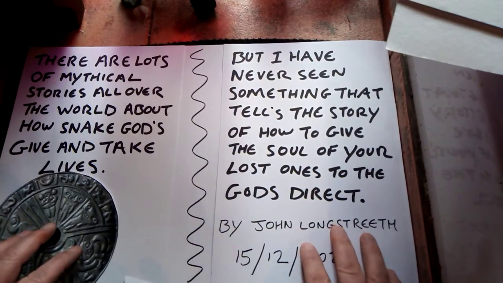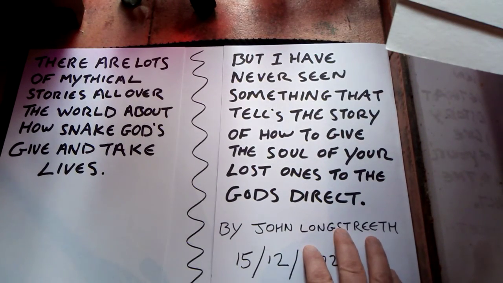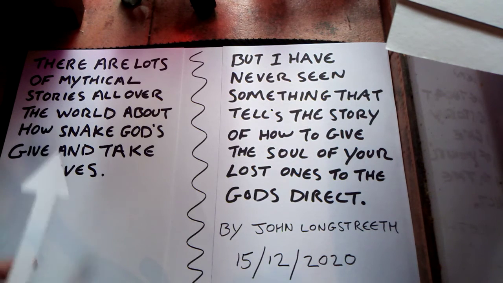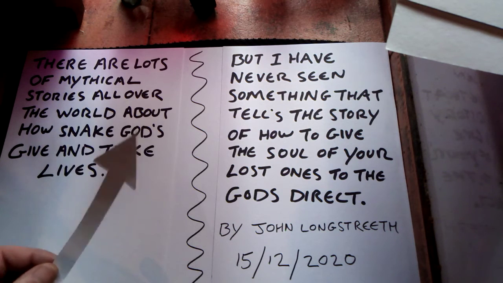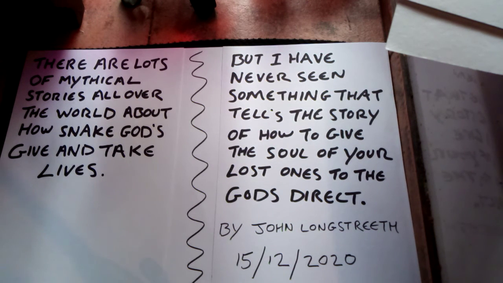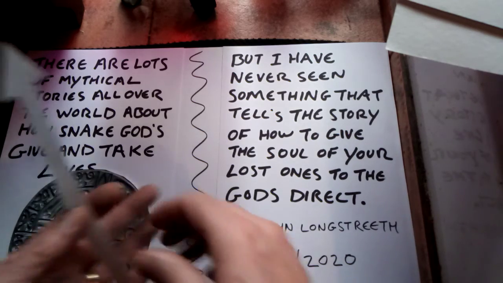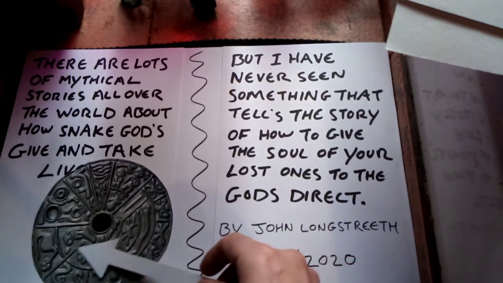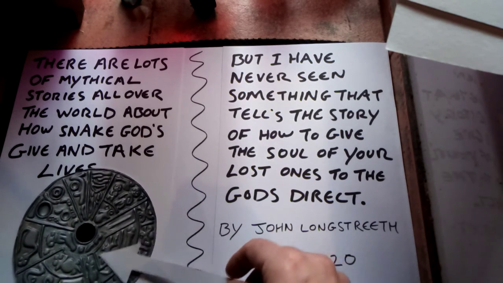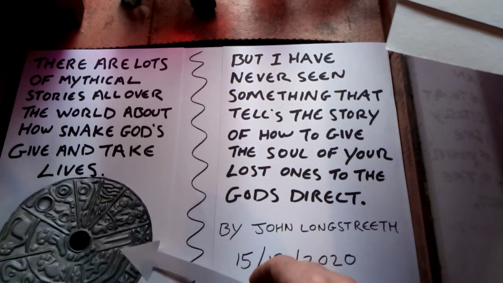Well, thank you very much, and this is my interpretation. There are lots and lots of mythical stories all over the world about how snakes give and take lives, but I've never seen something that tells the actual story of how you give the lives, the souls, directly to the snakes. And if you're blessed, you'll give birth to twins.